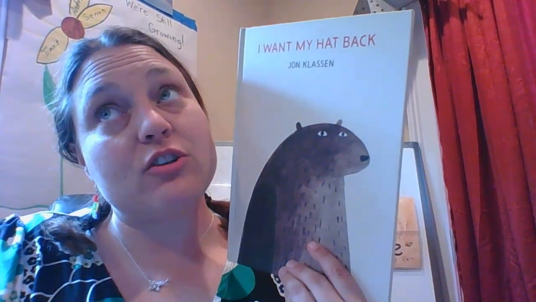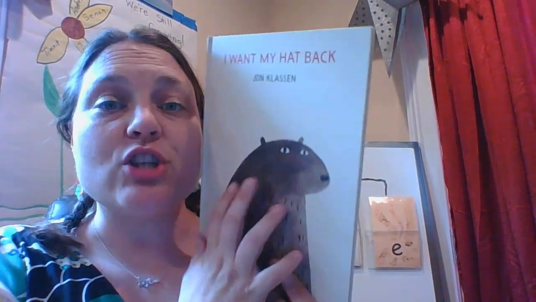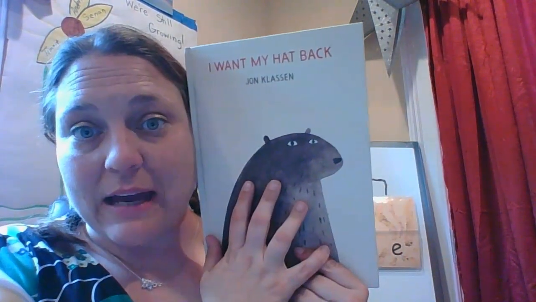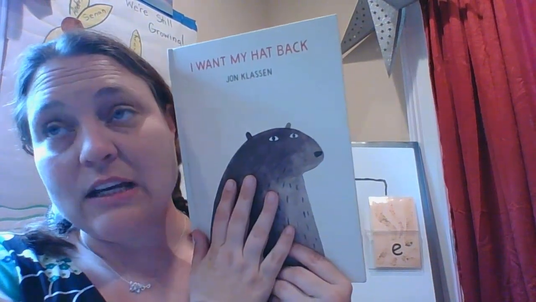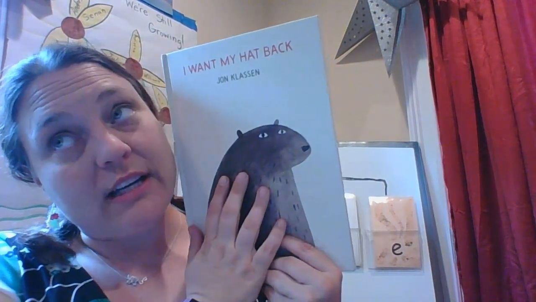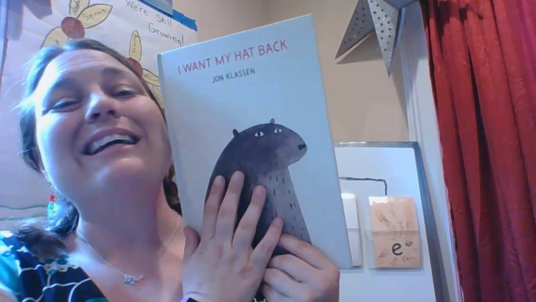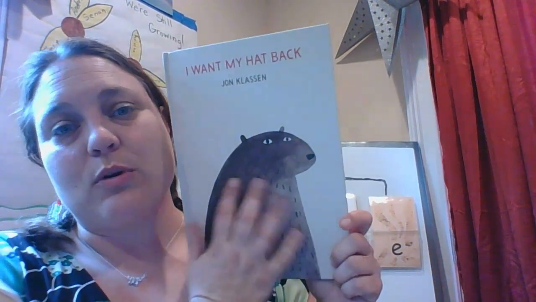Hey guys, we are going to start a new unit in reading called Determining Importance. We're going to be deciding, whether we're reading or in the world, what things are important and what things are just interesting. So we're going to start with this book, I Want My Hat Back by Jon Klassen. We're going to decide as we're reading what things are important to the story and are there some things that are just interesting but not as important.